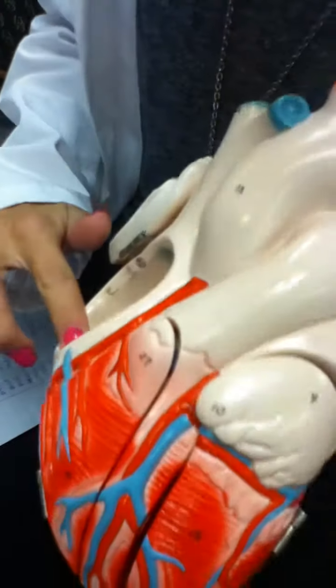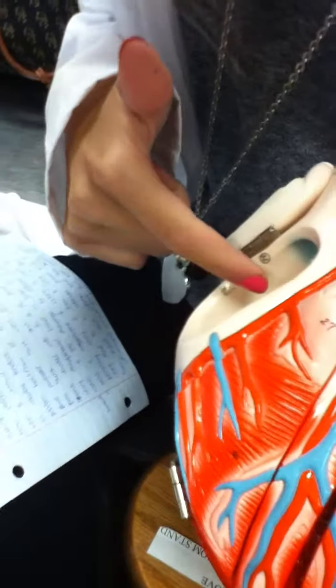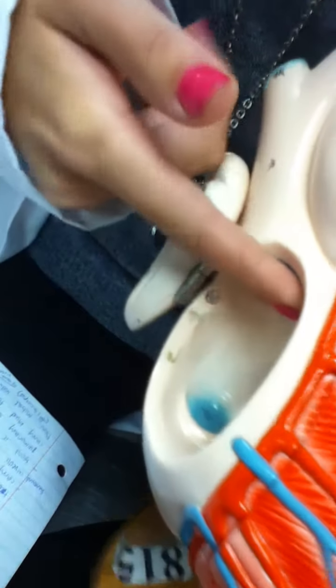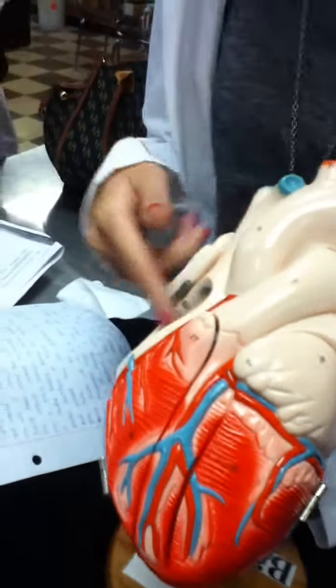And also found in the right atrium is the fossa ovalis. And it is right here, this like little part. And it's a closure of the foramen ovale, and the foramen ovale allows the blood to pass from the right atrium to the left atrium. This is found on the interatrial septum wall.